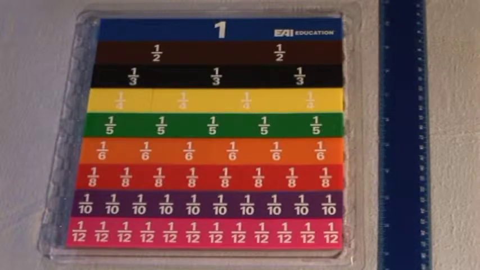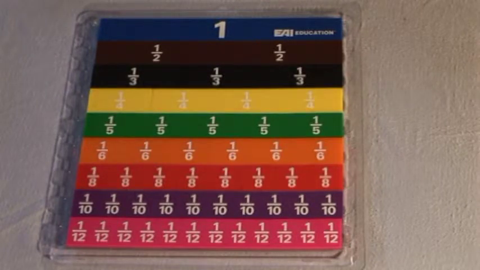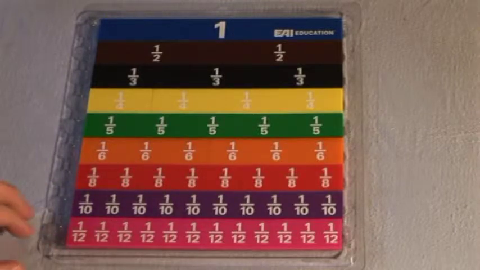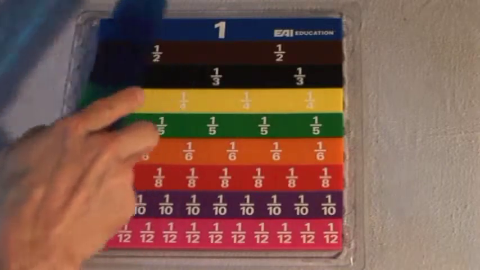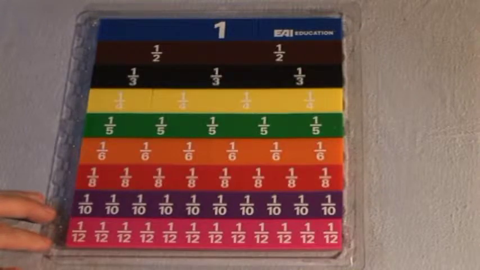As the puzzle is constructed right now, we can see that we have whole numbers all the way down to twelfths. So the fractions that we can look at are halves, thirds, quarters, fifths, sixths, eighths, tenths, and twelfths. In this case, we can just look, and I'll show you a few examples. You can see that none of the fraction tiles are exactly the same, and they're hard to see on the video, but I'll point them out. They're obviously each different sizes, and they get bigger as you get closer to the whole number. So the larger the denominator, the smaller the piece.